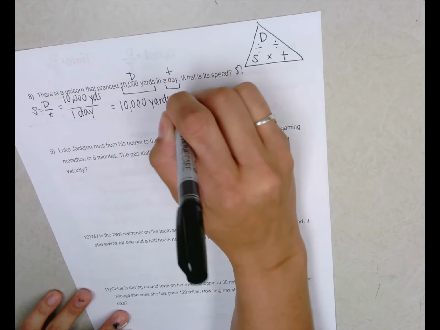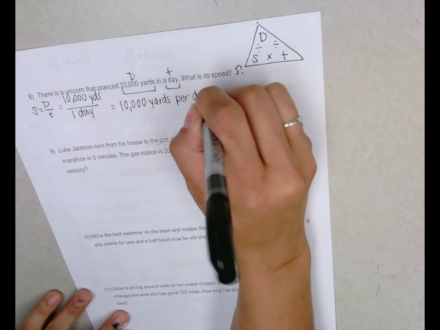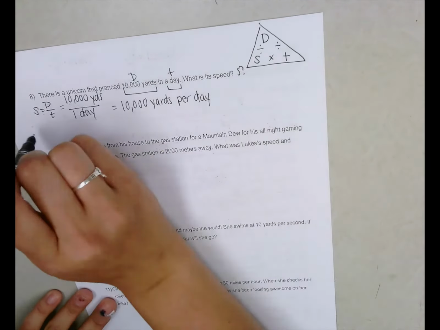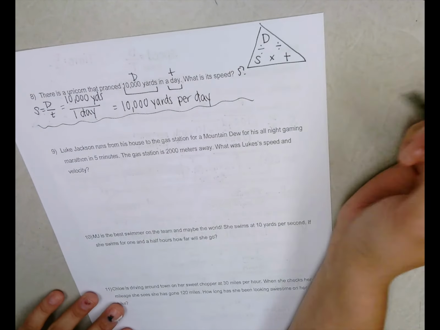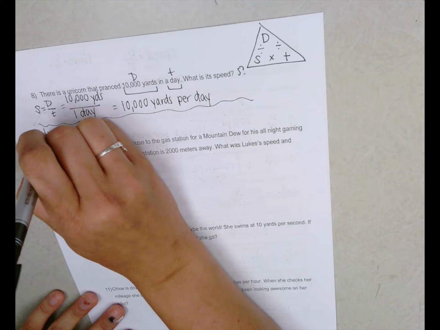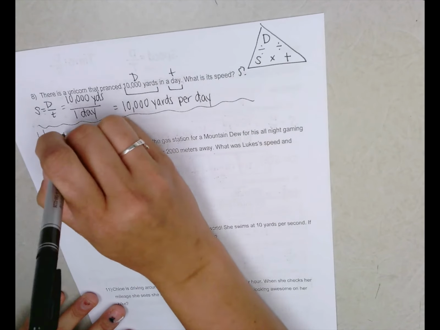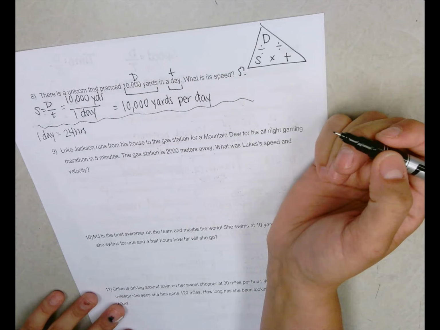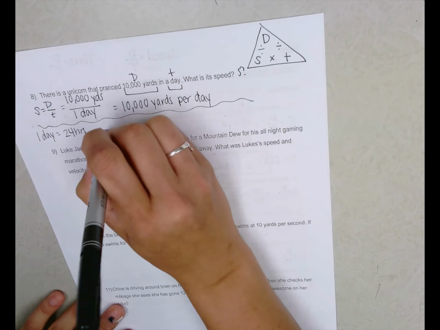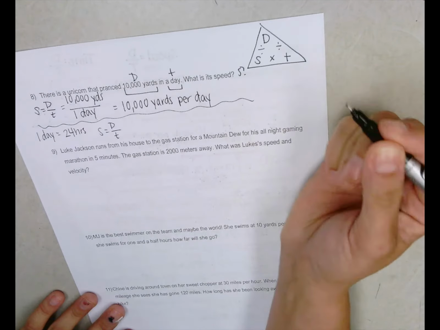yards per day. Some of you guys might think that's a little weird, okay? So this is the other way you could do this. Let's say we wanted to convert it. We know that 1 day is equal to 24 hours, okay? So we could theoretically say speed is equal to distance over time.